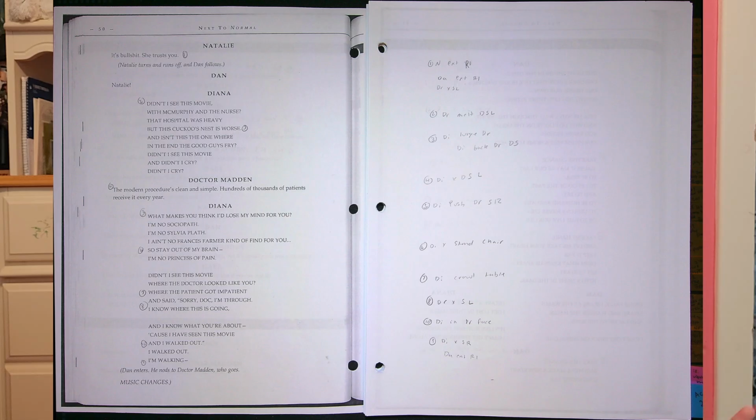And so for me, the numbers correspond to a number on the script page. On the script page, I'll put a number, and then on the blank page, I'll put the number that's circled, so that's the action that is happening on that line. And then you've got abbreviations for the characters.